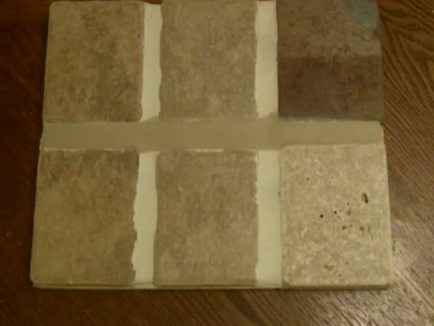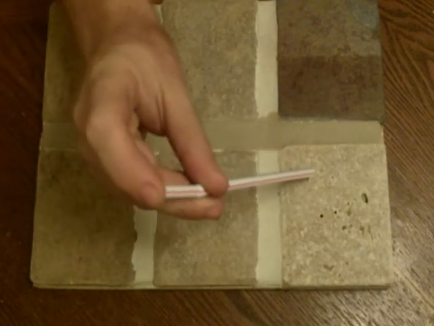So what I'm going to do is put some water on each of these areas and show you the difference of it being sealed and not sealed.